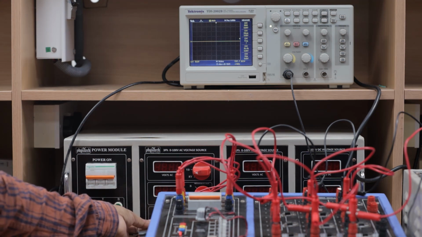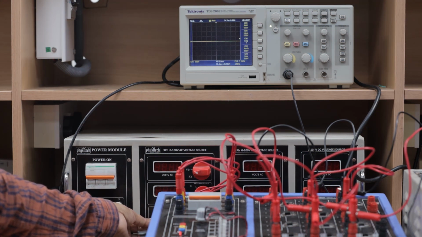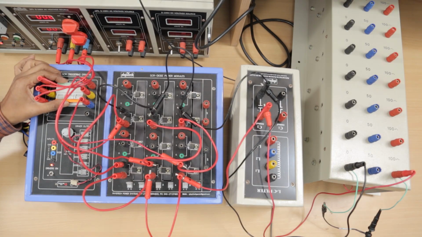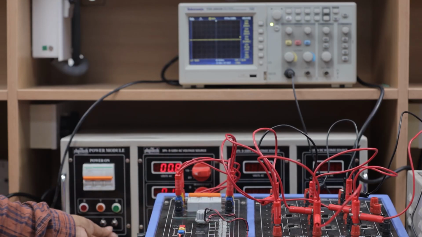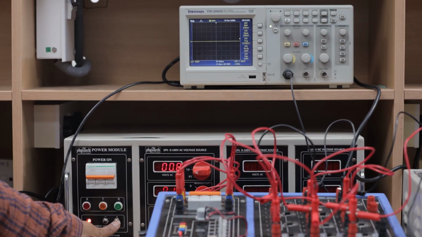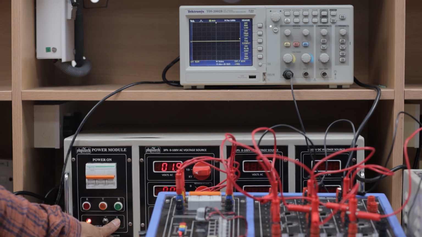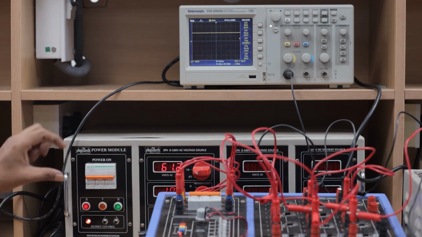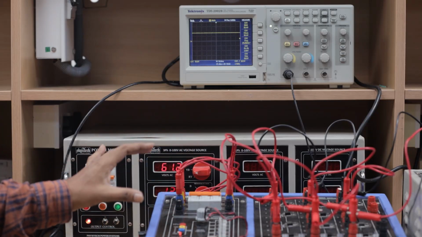switch on the 3-phase AC voltage source, switch on the SCR diode power module MCB, and slowly increase the voltage by pressing the plus button. The voltage reaches 61.2 volts RMS. A 61.2 volt RMS 3-phase voltage is applied to your 3-phase circuit.